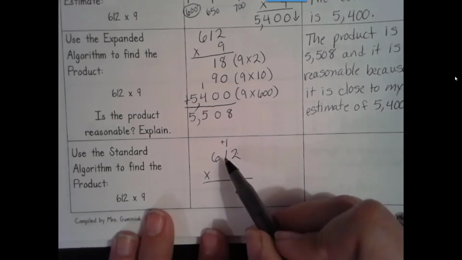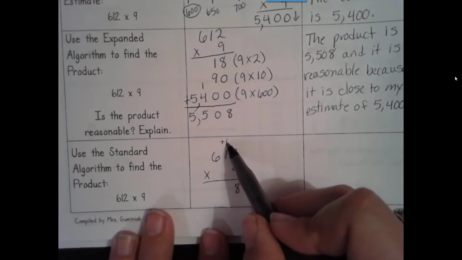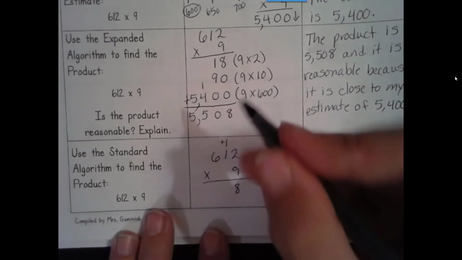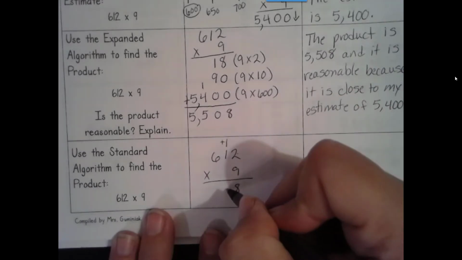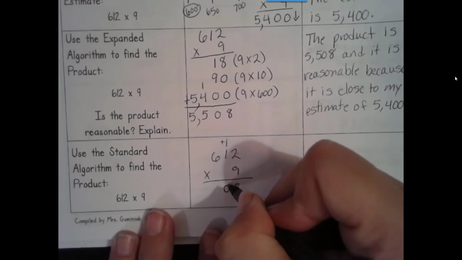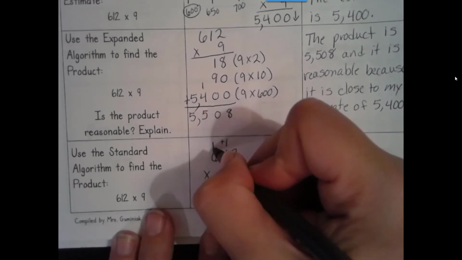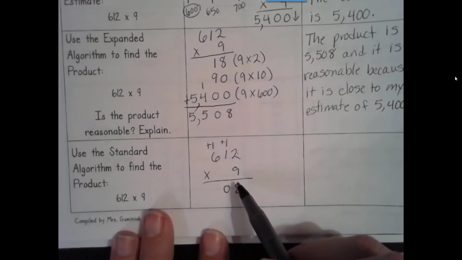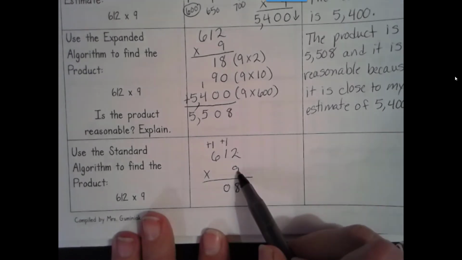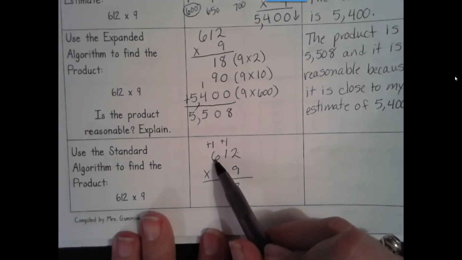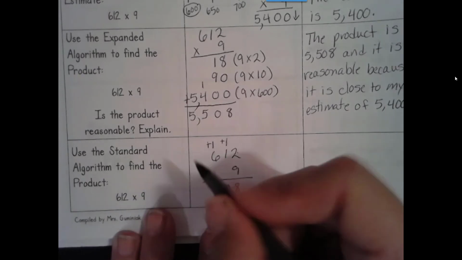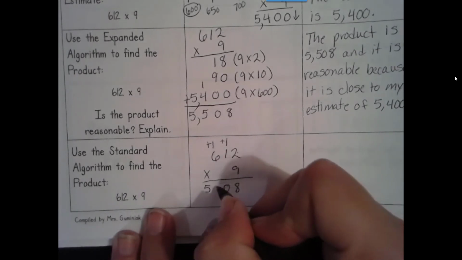9 groups of 10 is 90, plus 1 more 10 is 10 tens, or 100. So 10 tens, the 0 goes here. The 1 goes up here for 100. 9 times 600, so 9 times 6 is 54 hundreds, plus 1 more 100 is 55 hundreds.